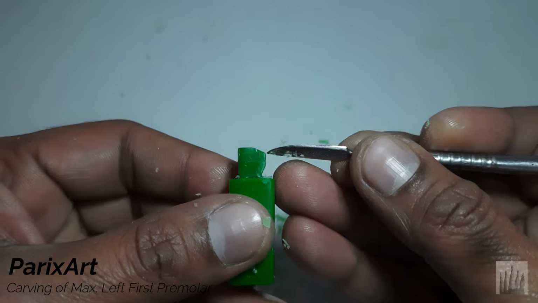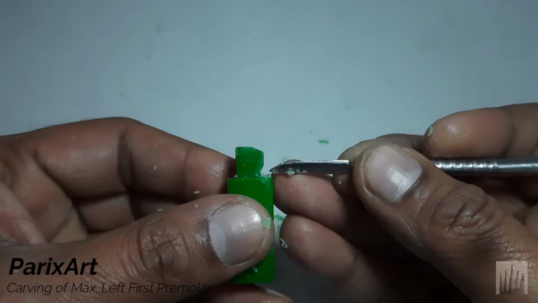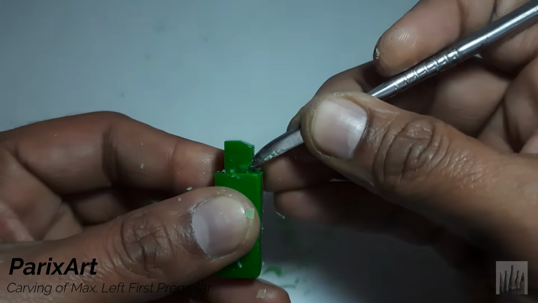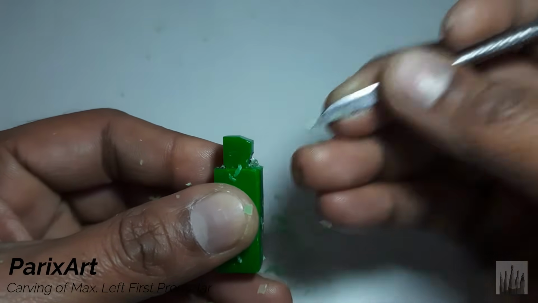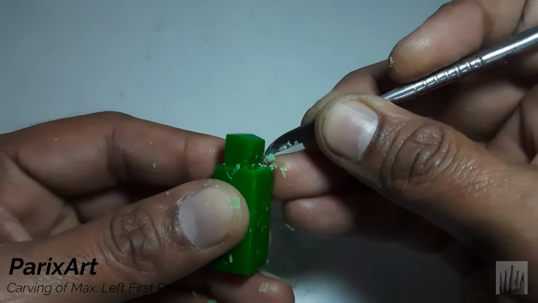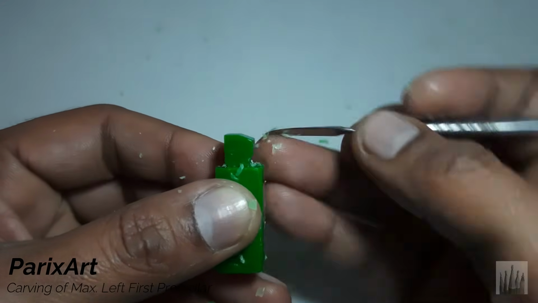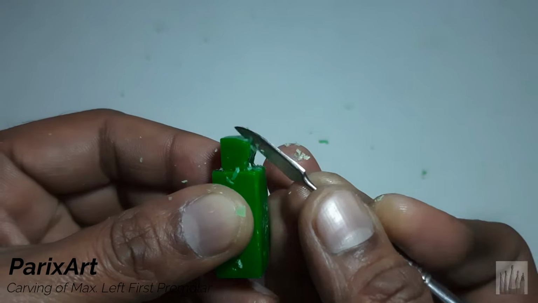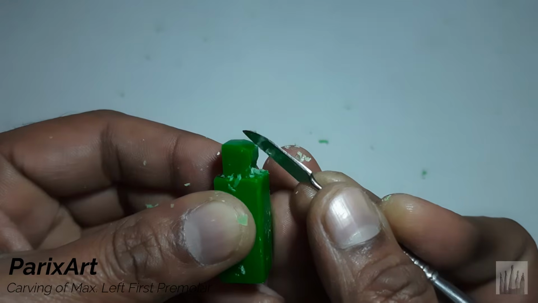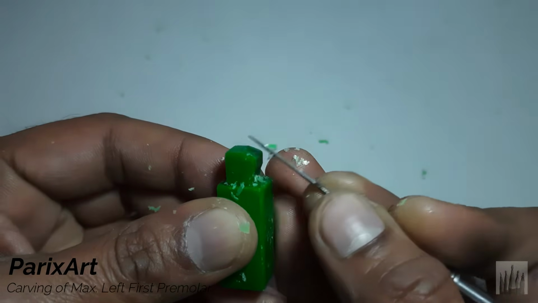Now we need to get this contact area slightly towards the middle. See the change in the angle of the carver for corrections. You can do the slope in one plane by maintaining the carver angle in initial strokes only.